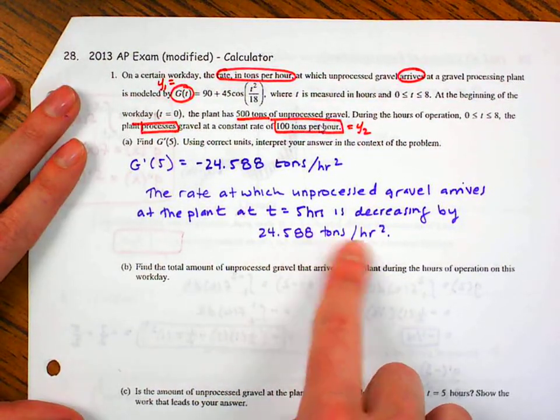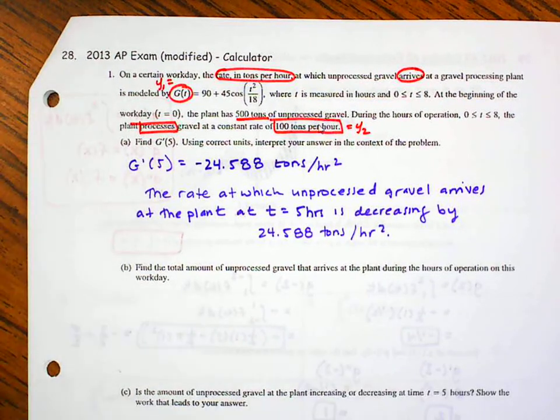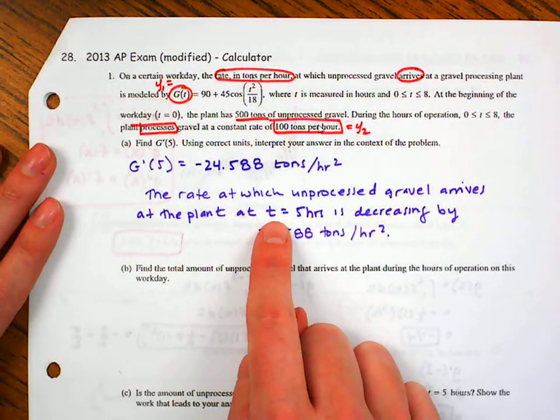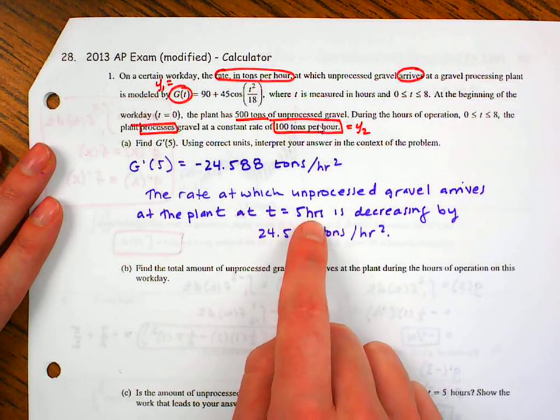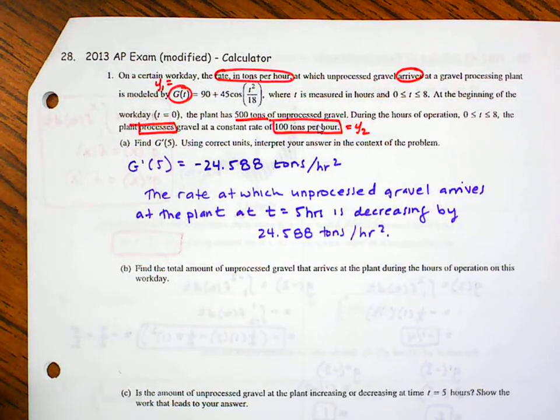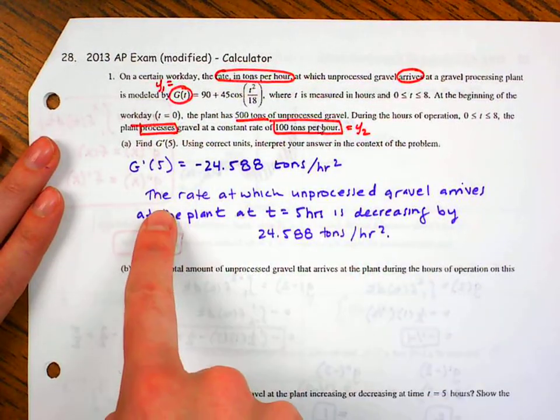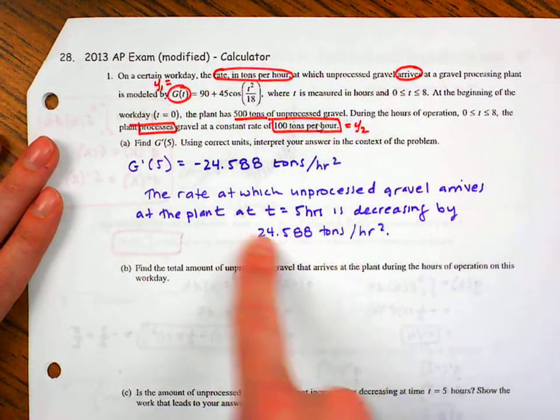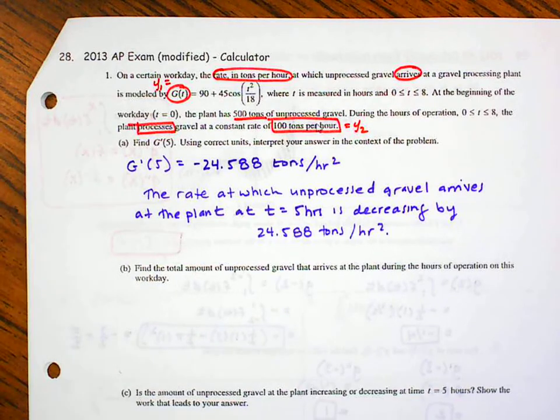I have my units, and then I also need to tell when this is happening. Specifically, this is happening at t equals 5 hours, and I want to include that time unit as well. So those are the key things I'd be looking for. Again, the explanation of what G is, that it is decreasing at this value, and when this is occurring, at time equals 5 hours. So let's start at part B.